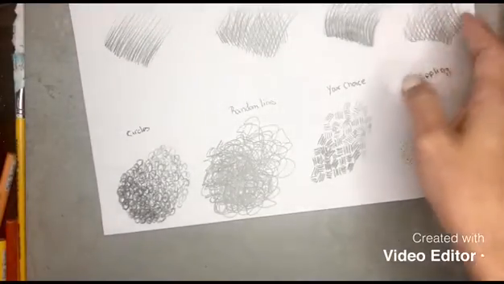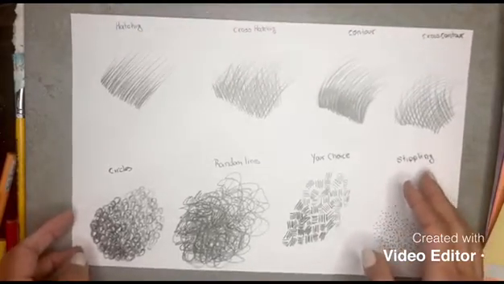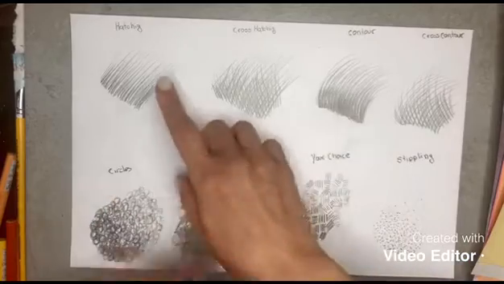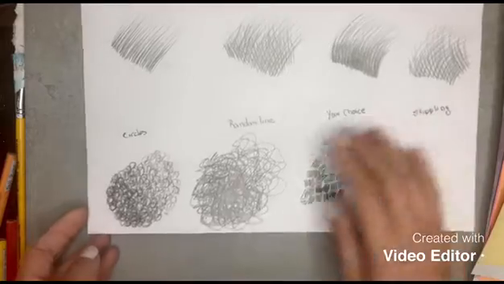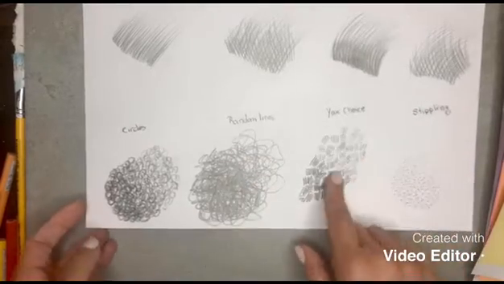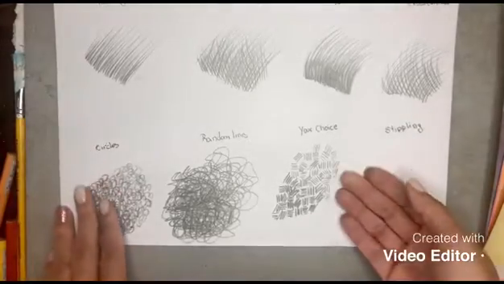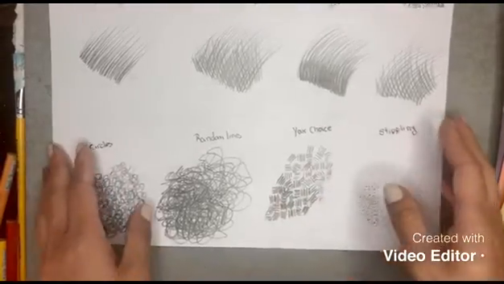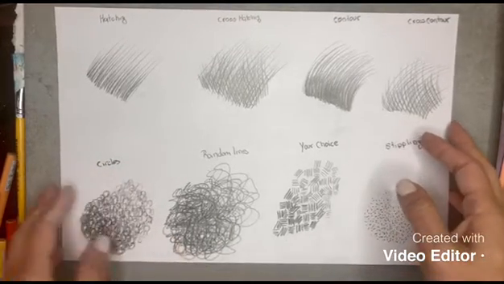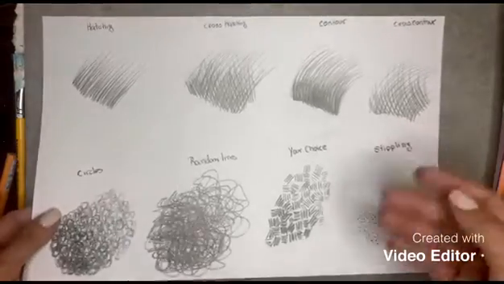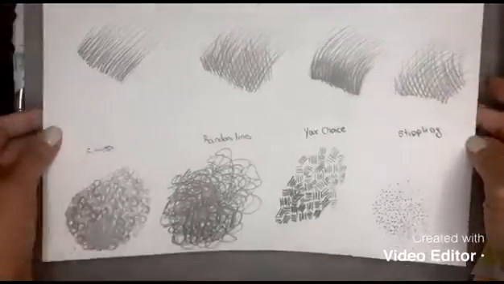And also, I don't know if you remember, but you probably have this at home, where we started practicing our different kinds of strokes. Remember, we had hatching, cross hatching, contour, cross contour, circles, random lines, your choice, and stippling, right? So practice these up and remember what the names are, because in our challenge quiz I'm probably going to ask you guys to draw a contour stroke, or make a circle stroke, or maybe a stippling. So you have to know which ones are which in our quiz challenge, okay?